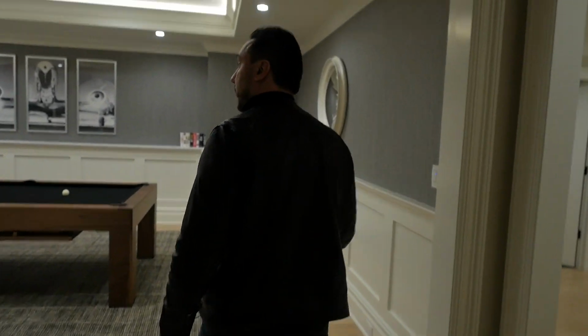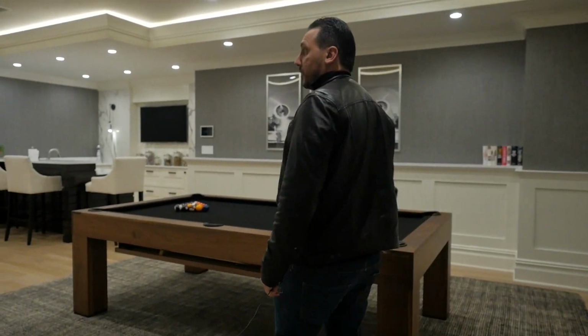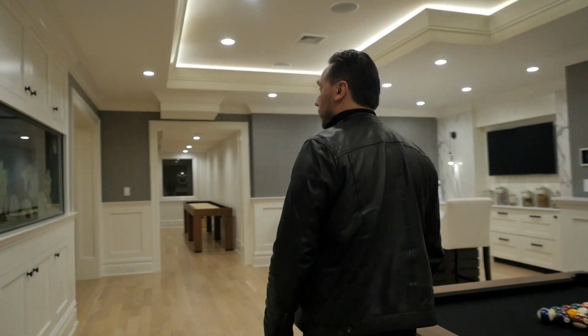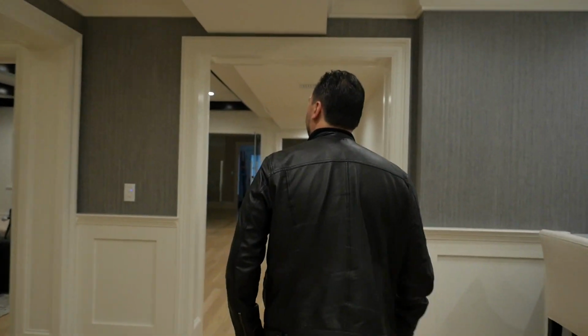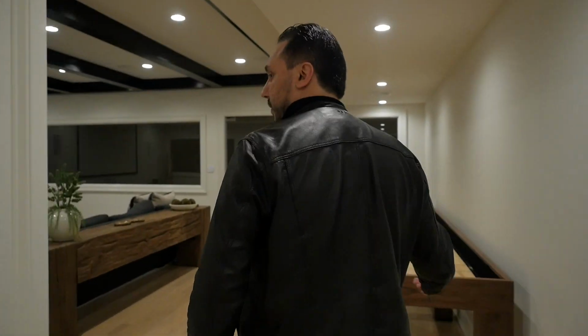Here we are in the basement. Just by pressing that button up at the top of the stairs, the entire basement has turned on, and we get to walk to our theater. And here we are. This is the theater.